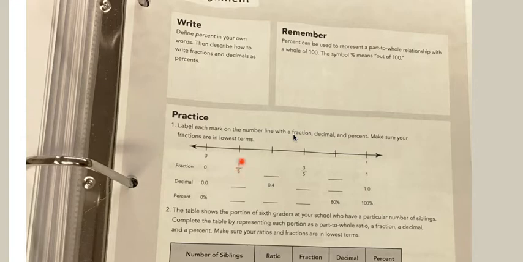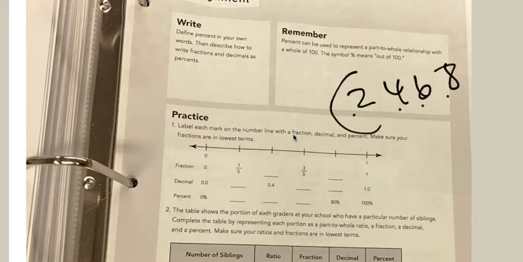I can remember my fabulous fifths to make the decimal. So it would be 2, 4, 6, 8. Who do we appreciate? The fifths, the fabulous fifths. And so 1/5 would be the first one. So it would be 0.2.